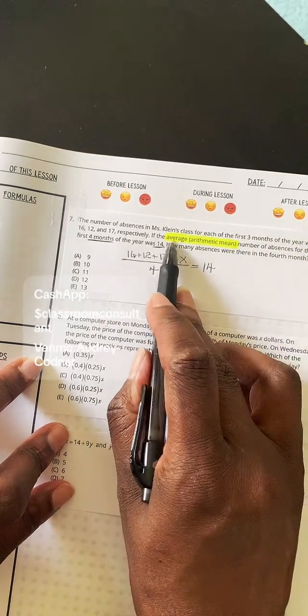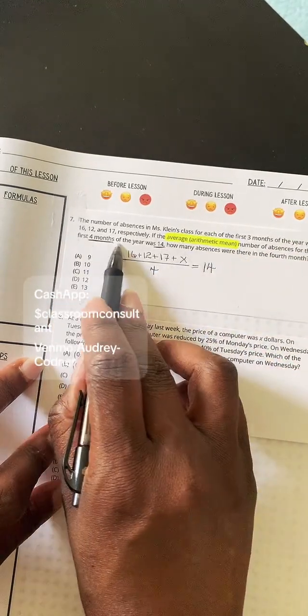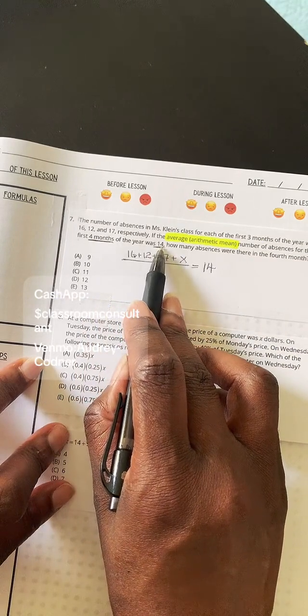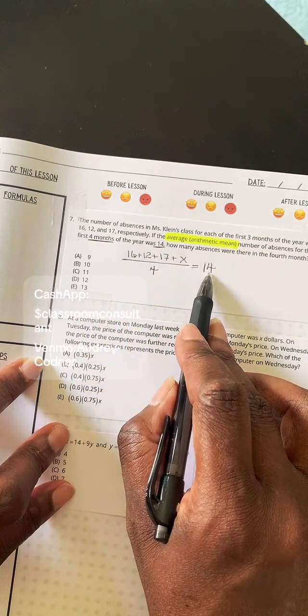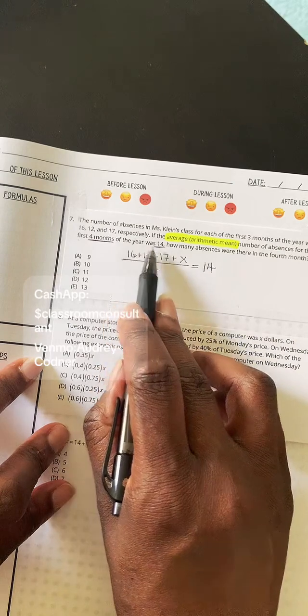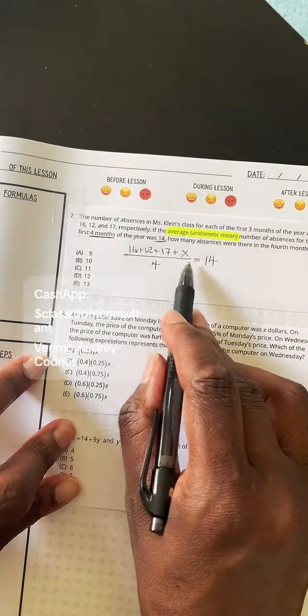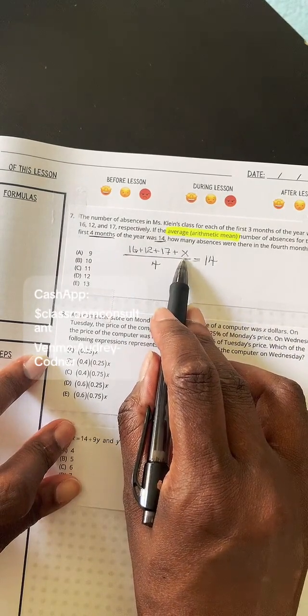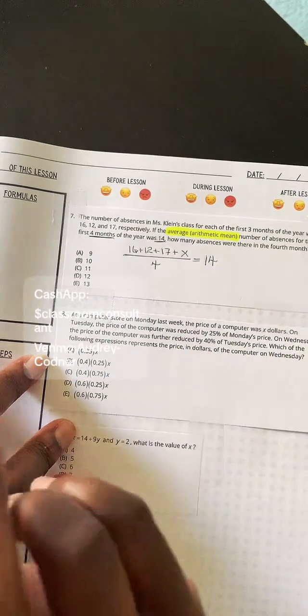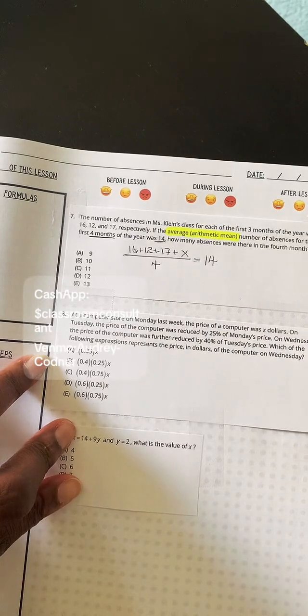So since they said the average for the first 4 months of the year was 14, that's what it's going to equal. Okay, since it was 14, that's what it's going to equal. So now we're doing this so we can figure out how many absences was that fourth month. And I know Pog said it's going to be C, might be 11.